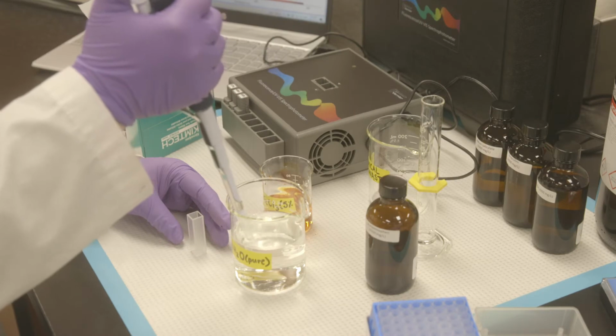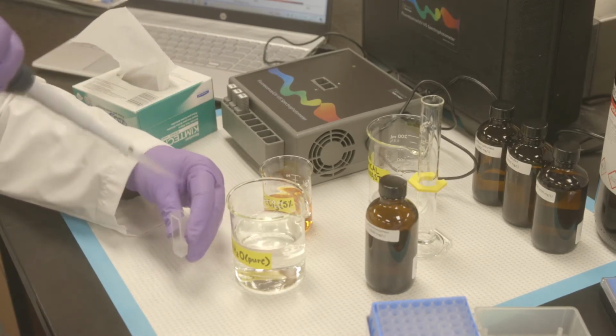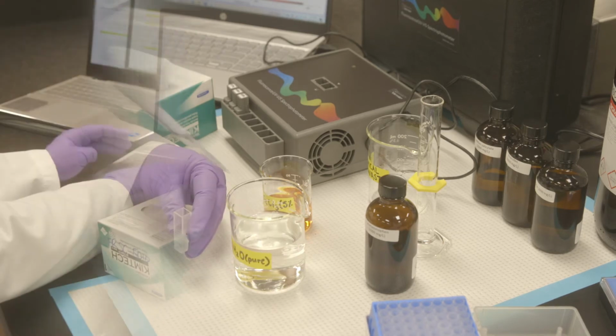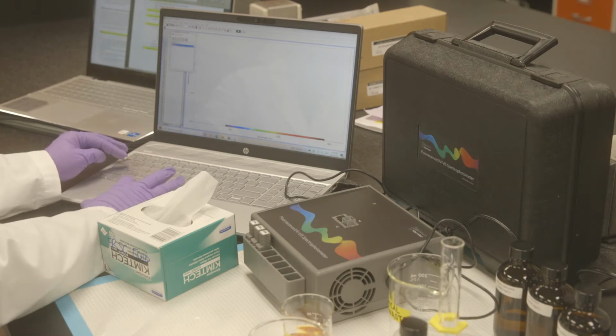As a note, do not overfill the cuvette as it will splash into the instrument. Any excess liquid can be poured into the chemical waste beaker. Follow the dialog box instructions, click Finish Calibration, and then click OK.